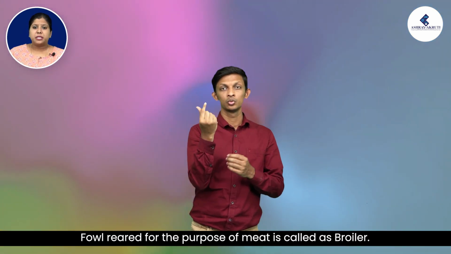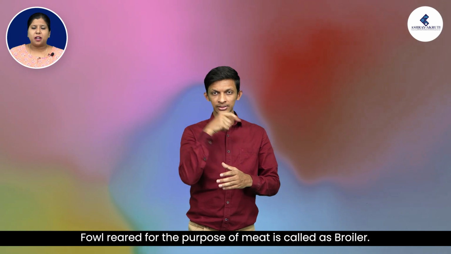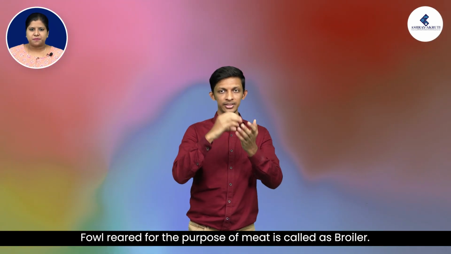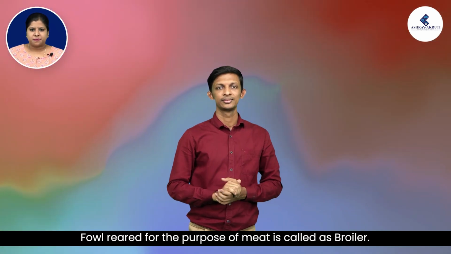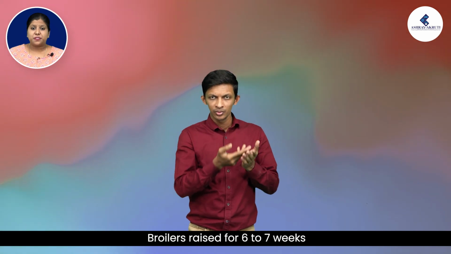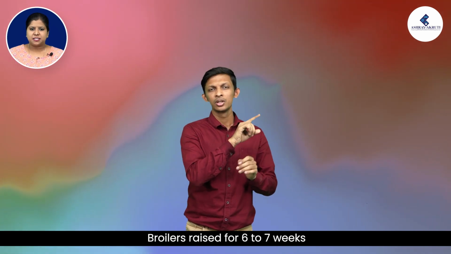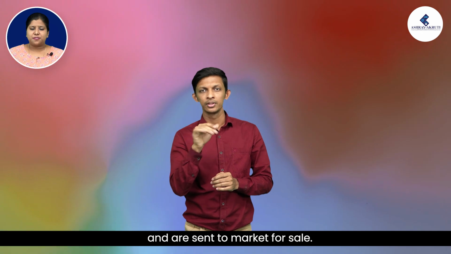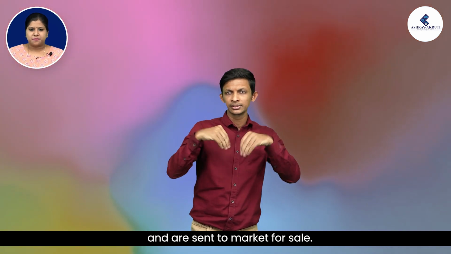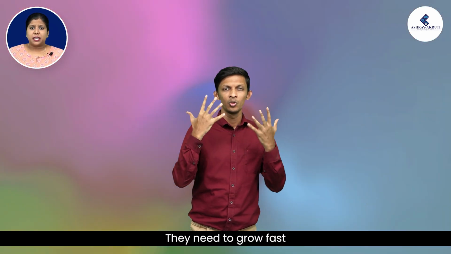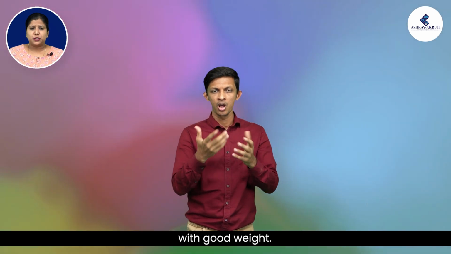Fowl reared for the purpose of meat is called broiler. Broilers are raised for 6 to 7 weeks and are sent to market for sale. They need to grow fast with good weight.